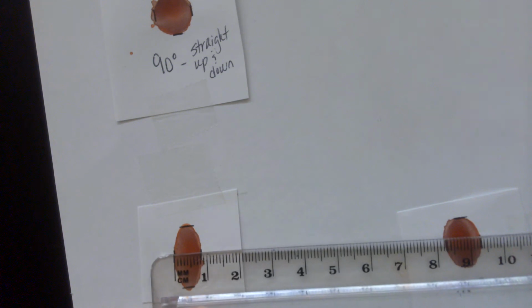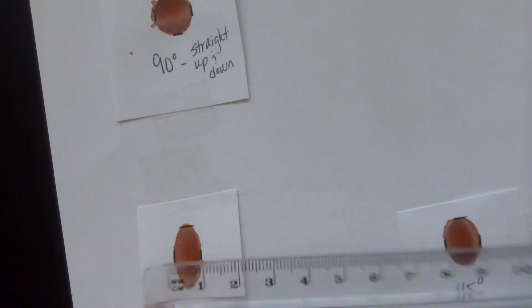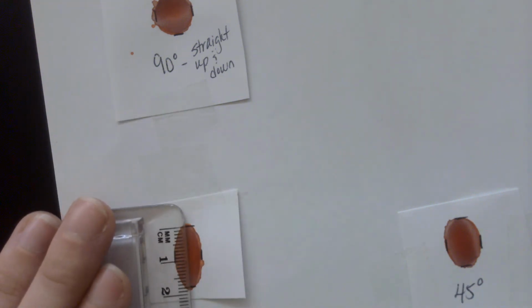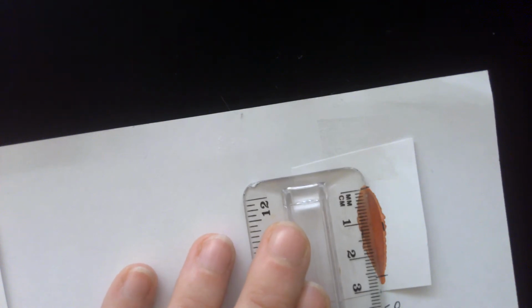30 degrees, here's your width. Here's your length. Last one, 15 degrees, here's your width. Here's your length.